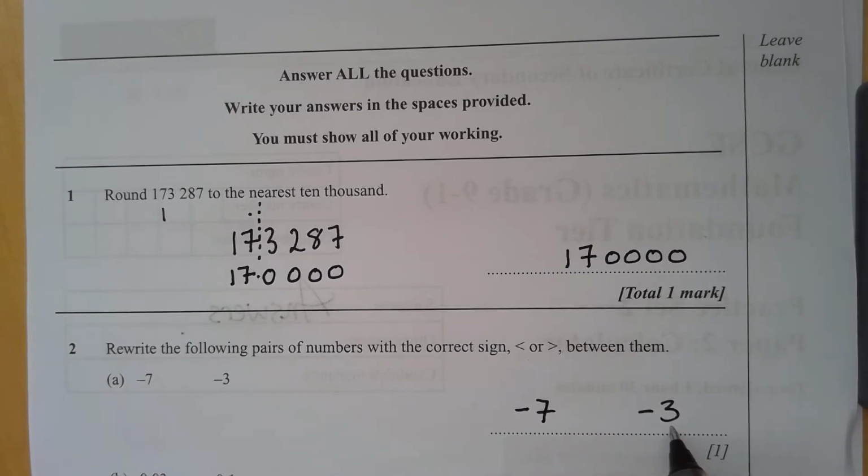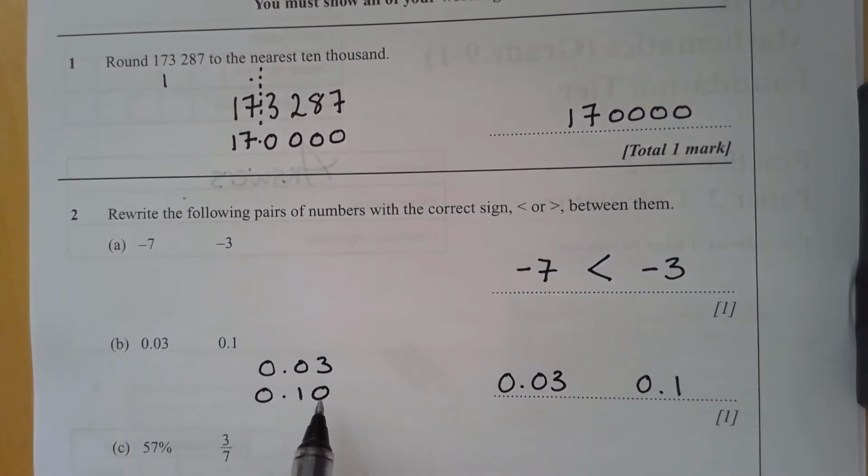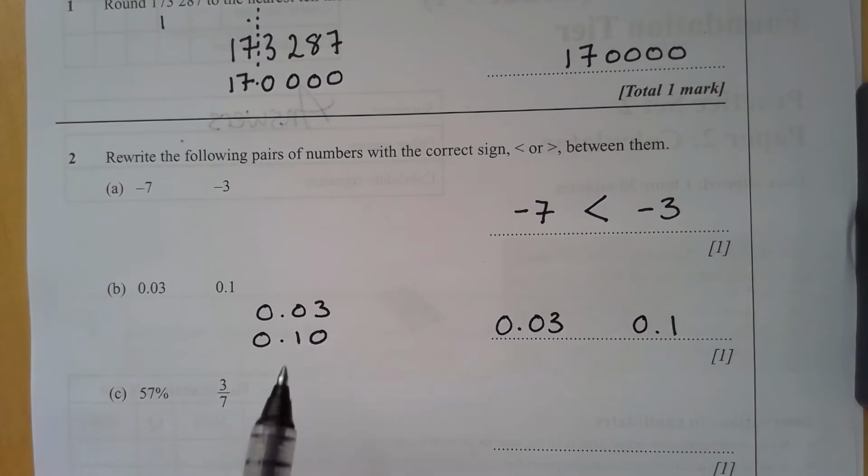Is -7 greater or less than -3? It is less than. This one here, I'm going to write them out. And then I can put a 0 here, just like it would with money. This would make it 3 pence. This is better, easier, if you can see it.